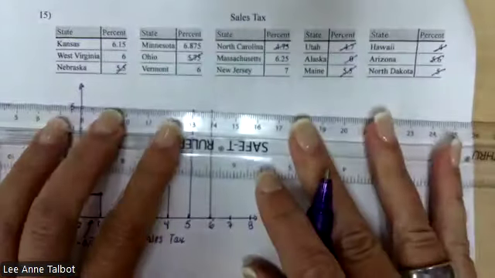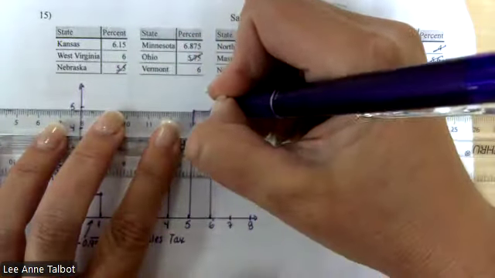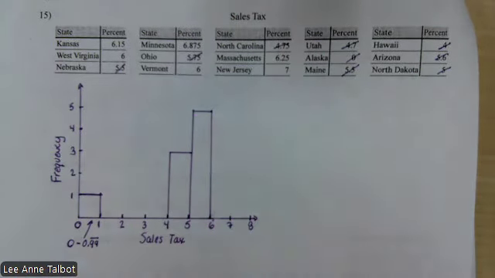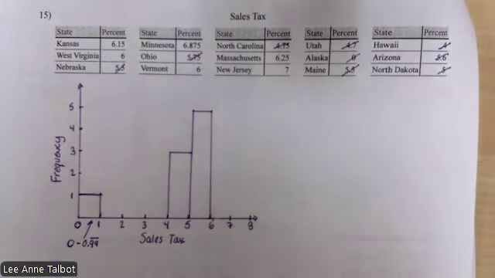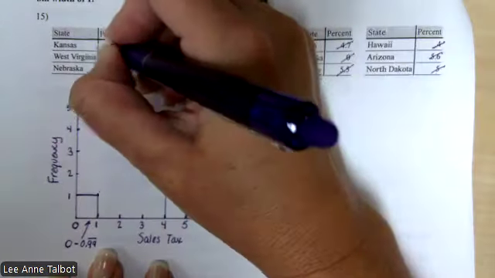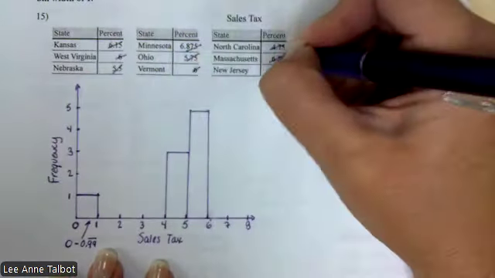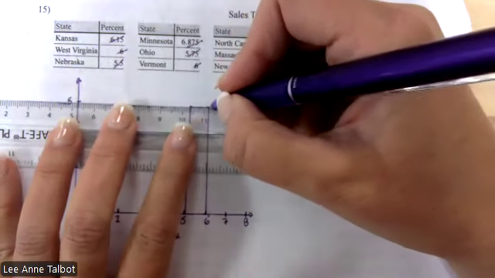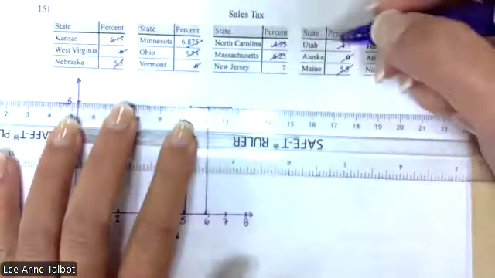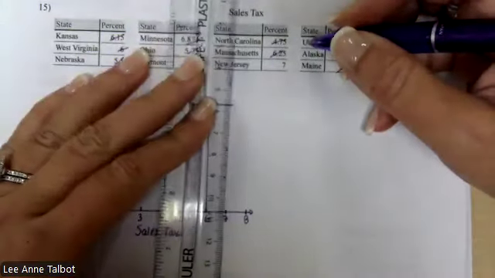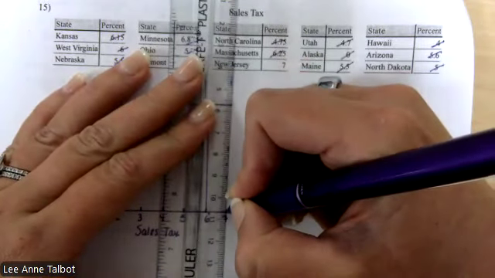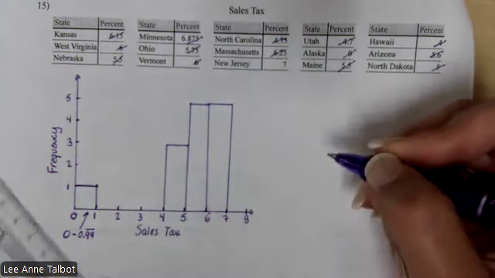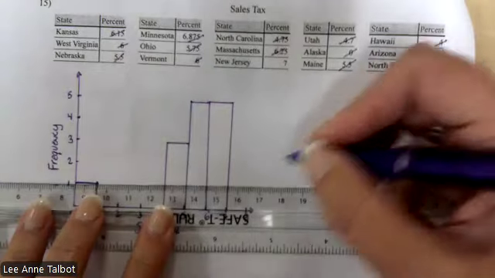Oh, that bar is not the same width. It's okay. And 4 in the 6s? Oh, no, 5. Was I wrong? Is it 5 or 4? 5, okay. And then 1 in the 7s.